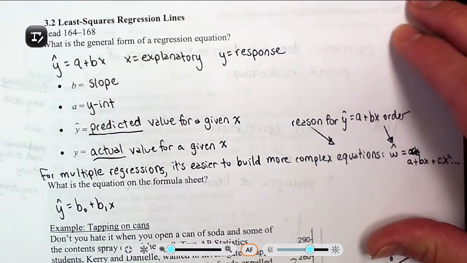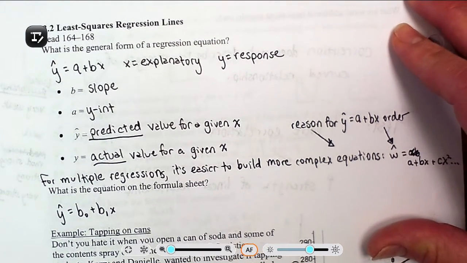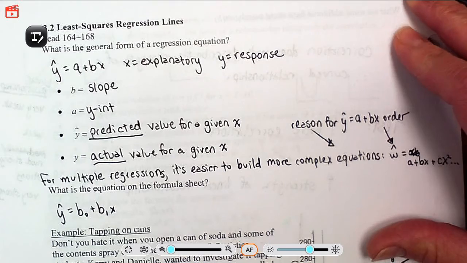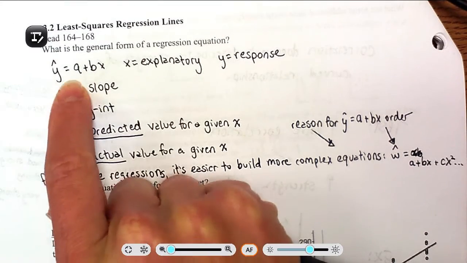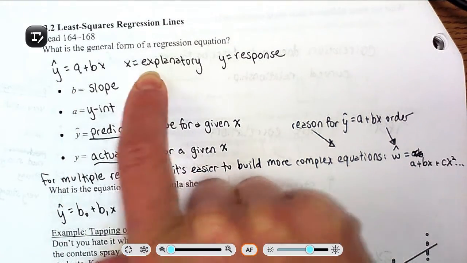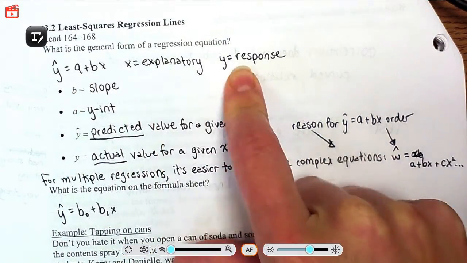Welcome to lesson 3.2 on the least squares regression line. What is the general form of a regression equation? It's y hat equals a plus bx, where x is the explanatory variable and y is the response.